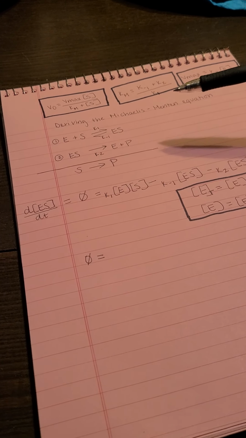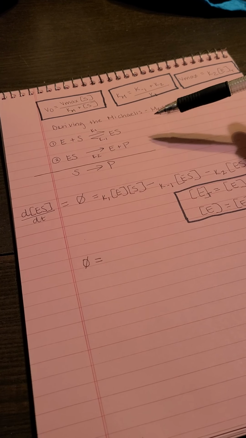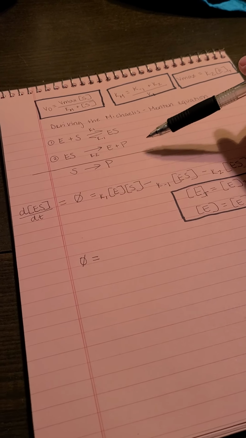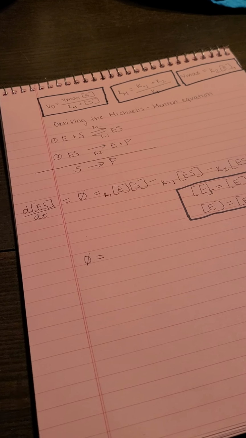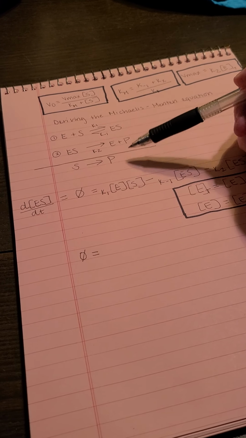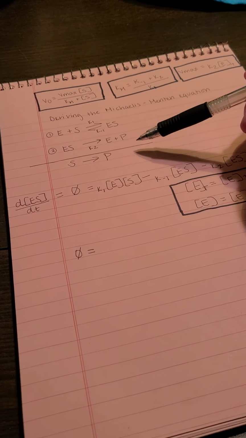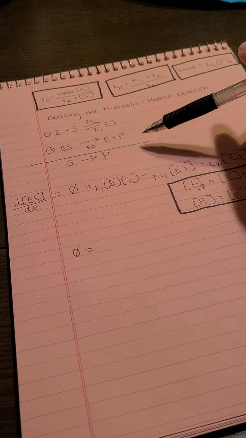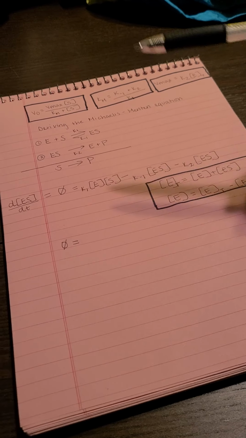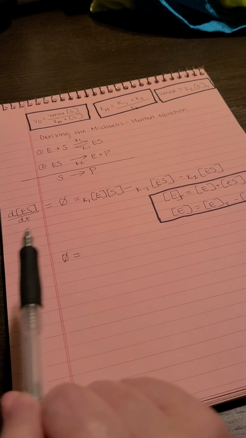This would be early enough in time that there would be so little product that the backwards reaction is negligible. And then this just shows the addition of these two reactions together, forming the product. So then we go on to where we started with the instantaneous rate of change.